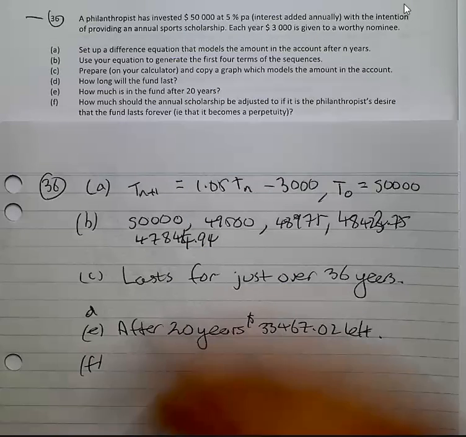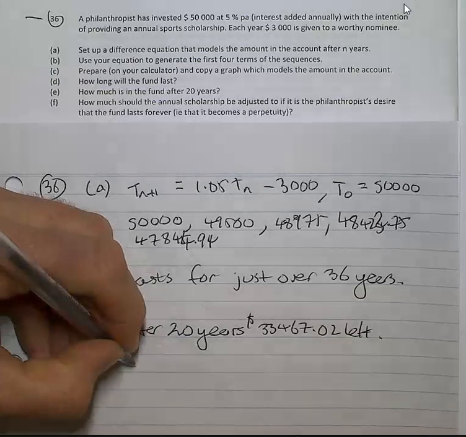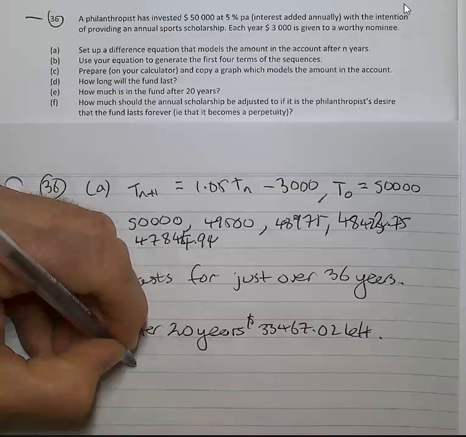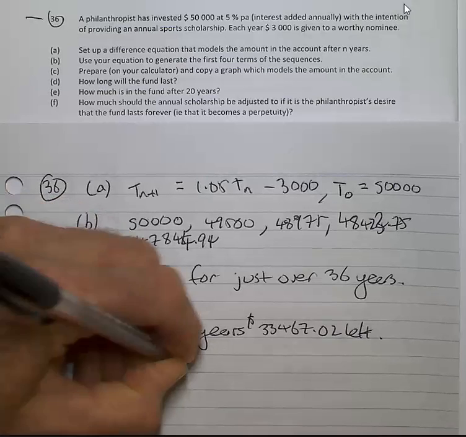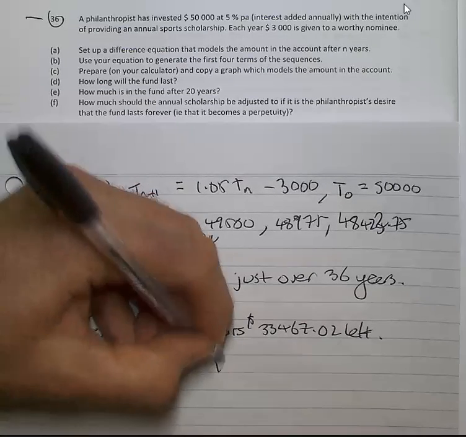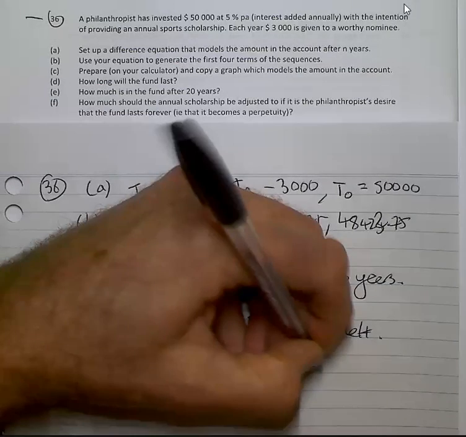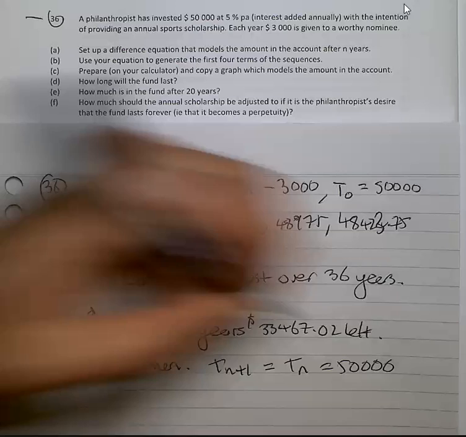Now, if the scholarship was adjusted so it could last forever, we want to find the difference whereby the next term is the same as the previous. So this means when t to the n plus 1 is equal to Tn, that means the constant 50,000.